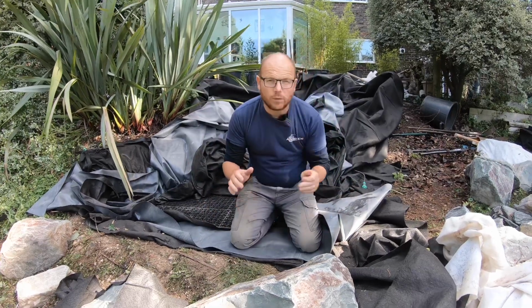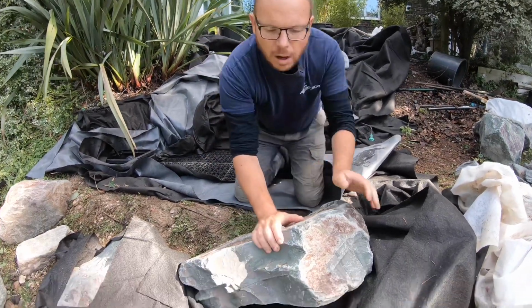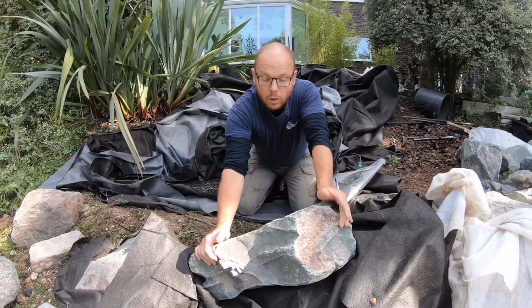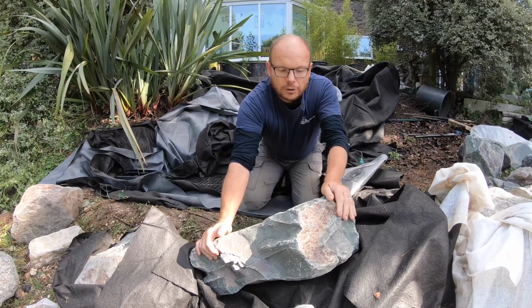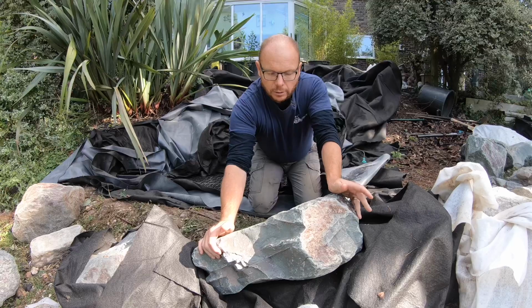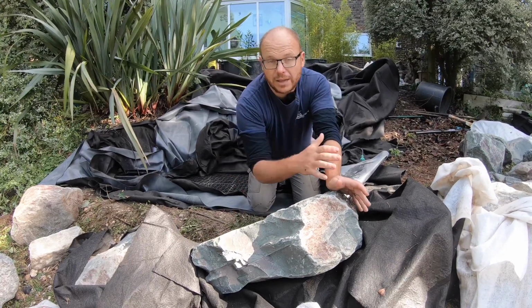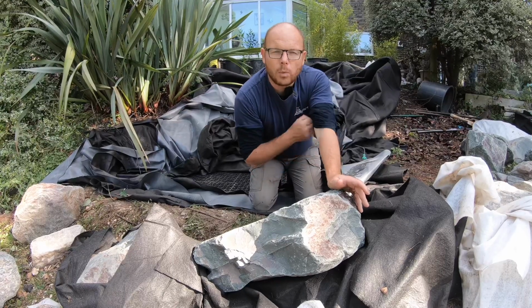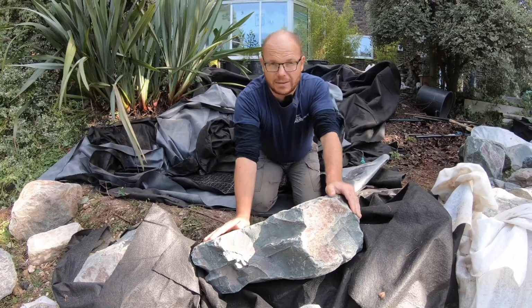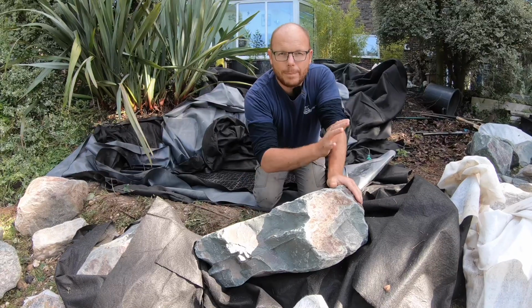So we're building this waterfall, and I thought this rock is miles too good to not highlight it really. So I thought I'd just shoot a quick video to explain what I look for in a rock when I'm selecting rocks.